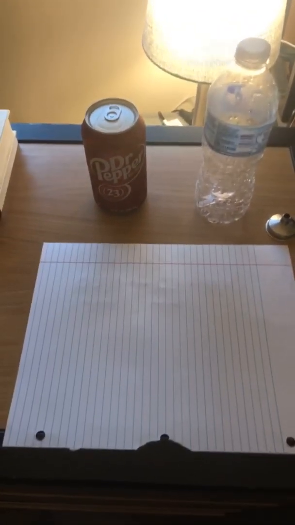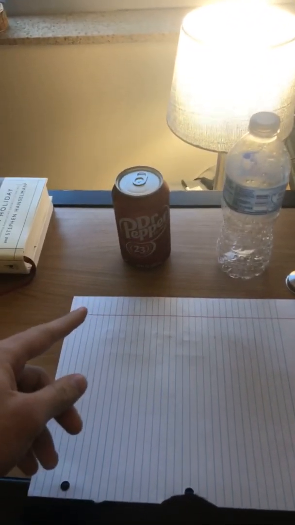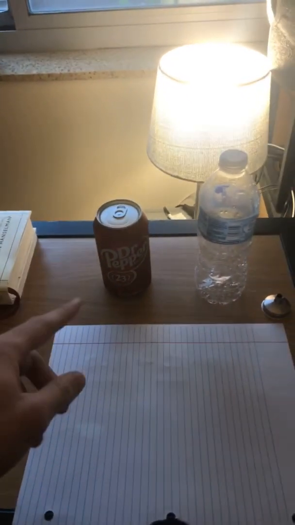This week we will be exploring equilibrium, specifically Le Chatelier's principle. For this experiment, all you need is a soda, canned or bottled. I'm going to use a can, and then I'll pour it into a bottle just so we can get a better look.